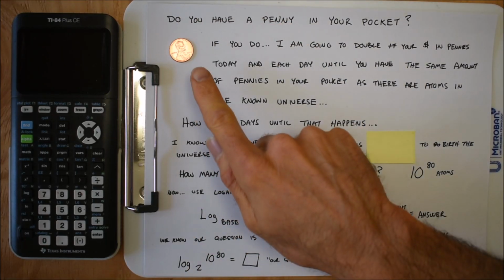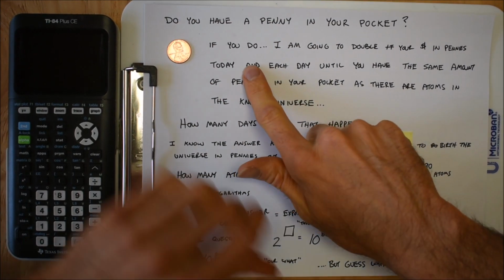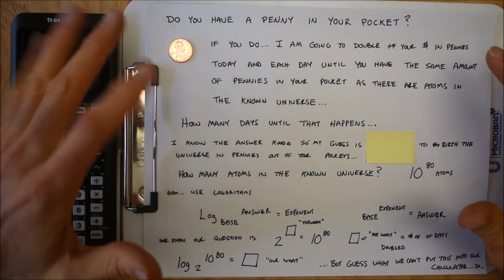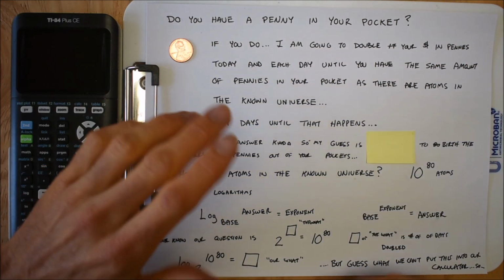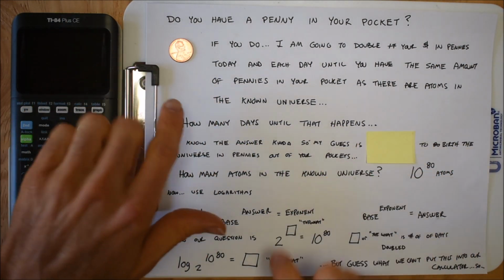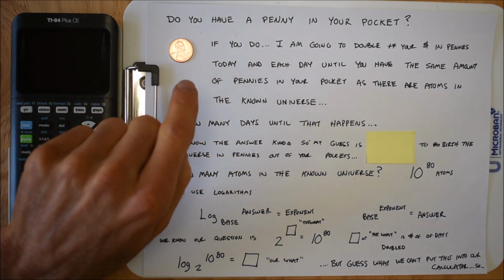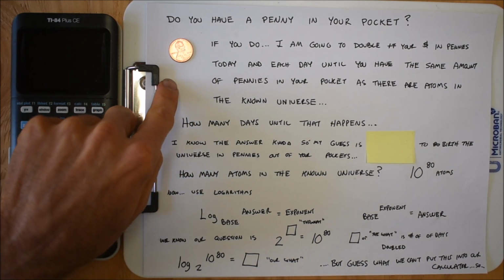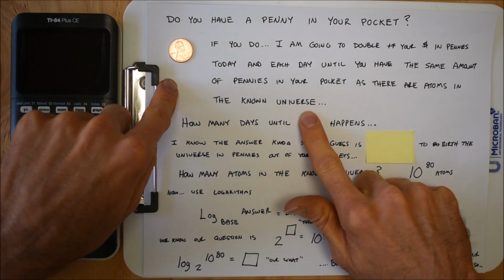Alright, do you have a penny in your pocket? If you do, I'm going to double it. I'm going to double your money in pennies today. And each day I'm going to double it until you have the same amount of pennies in your pocket as there are atoms in the known universe.